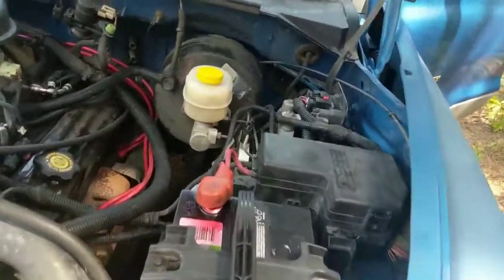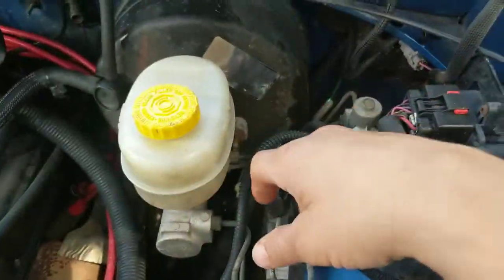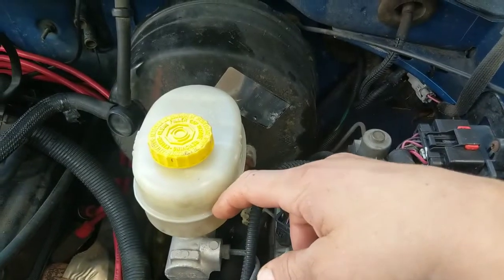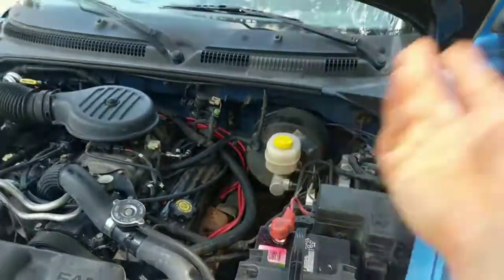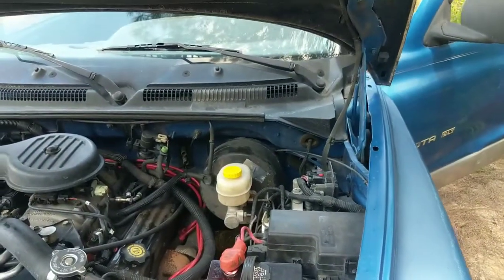All right, so here is the master cylinder and the master cylinder reservoir. This one requires DOT 3 in the system, and you're probably asking yourself, well, what's the difference between DOT 3, 4, 5.1, and 5?